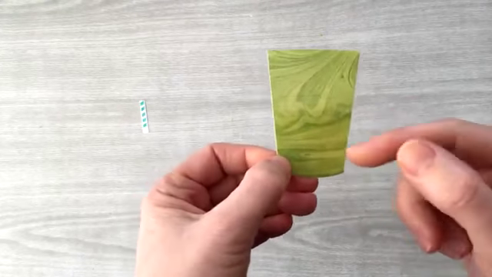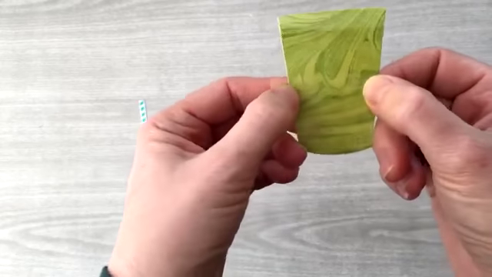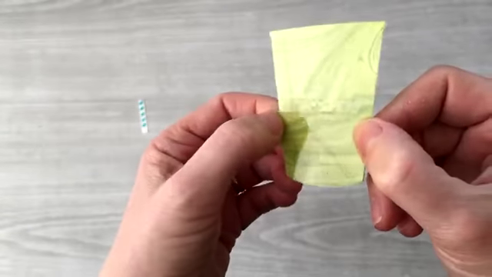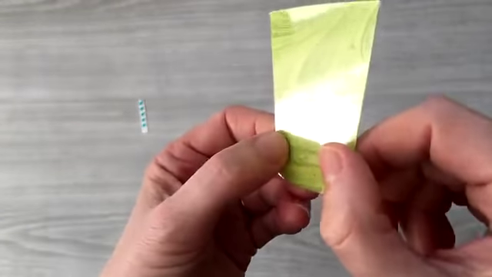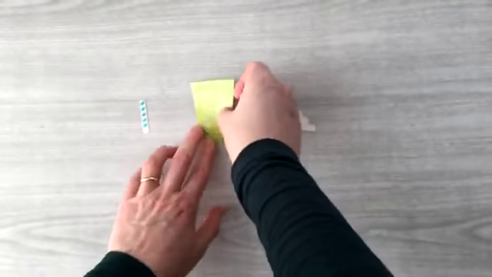But if you have a spot that's going to be covered when you're adding a window sheet or vellum to the front, that is the spot where you're going to want to put the adhesive. So you can kind of see it if you turn it. You can see where my adhesive is.